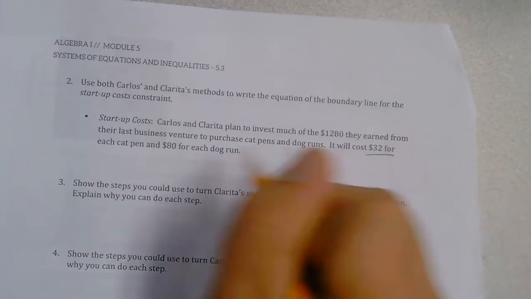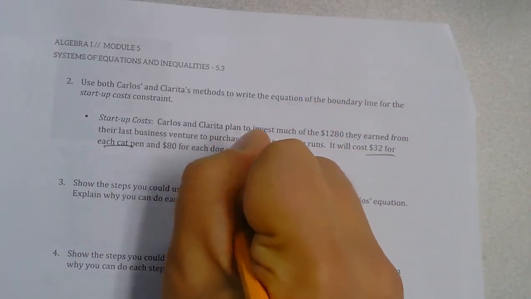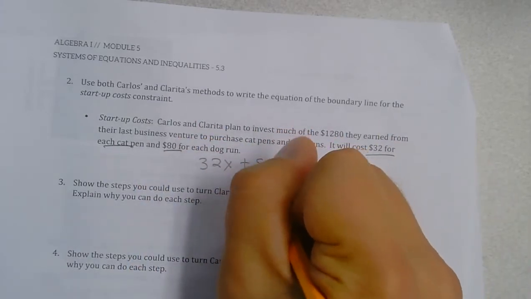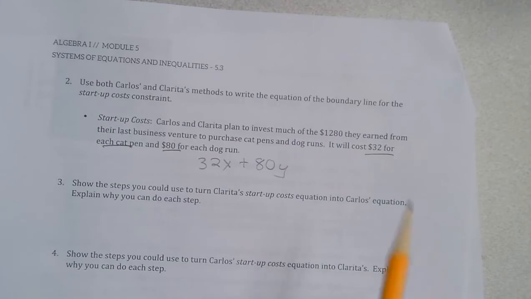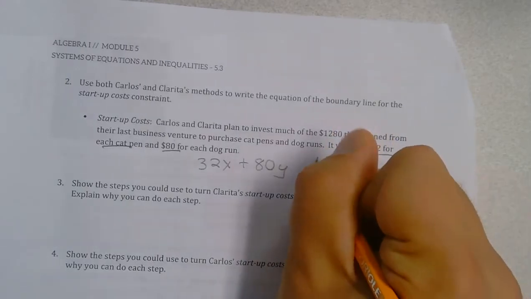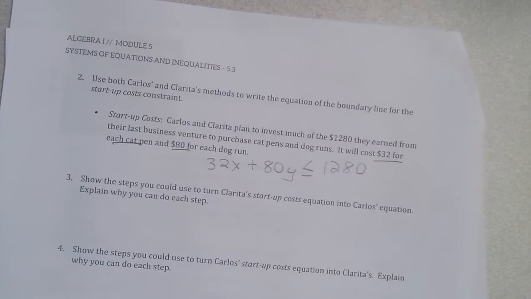It costs $32 for each cat pen. So again, that's 32 times x, and $80 for each dog run. So plus 80 times y. They can't invest more than $1,280. So that amount has to be less than or equal to that.